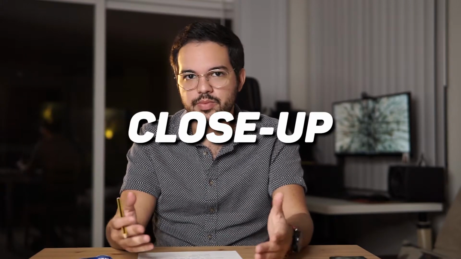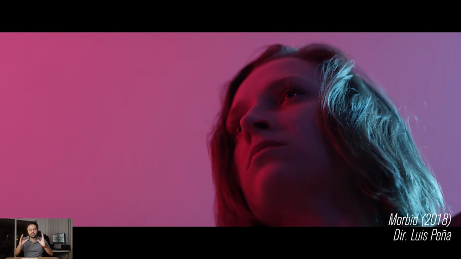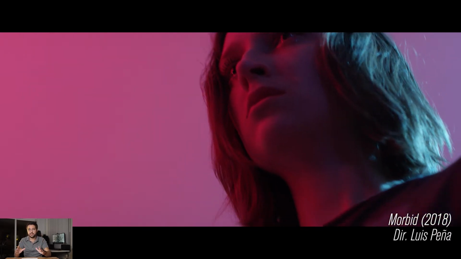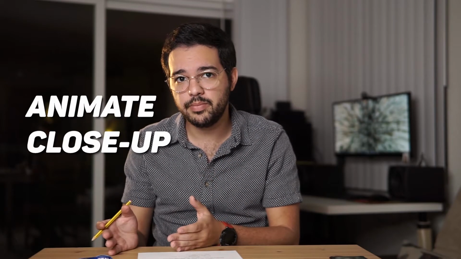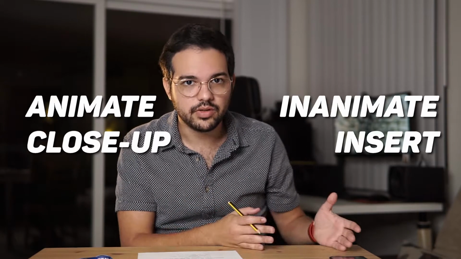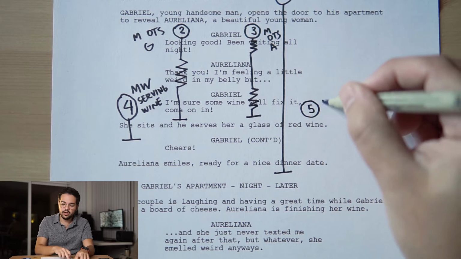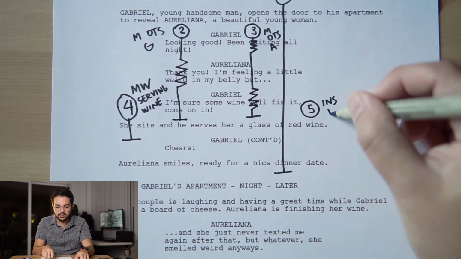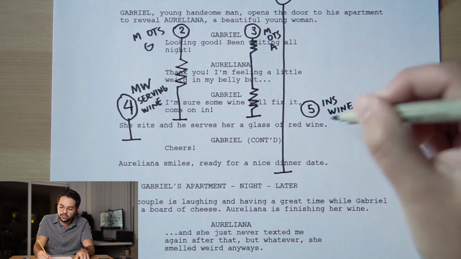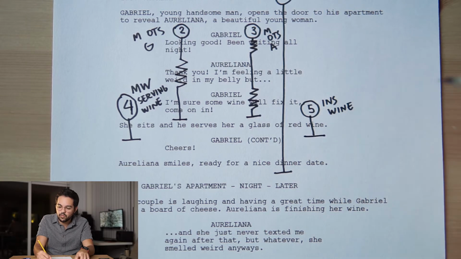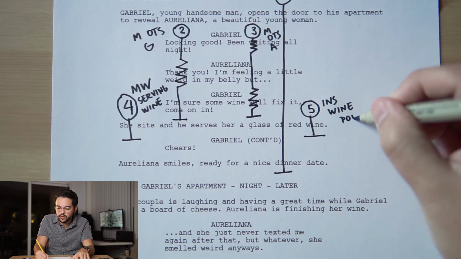What is a close-up shot? A close-up shot is basically a very tight shot of a person or an object. If it's a person, it's called a close-up. If it's an object, it's called an insert. So instead of a close-up, what we can do is an insert here of the red wine. He serves her a glass of red wine. Let's write number 5 here. And do it again, up until that little line ends, and we'll do insert, INS, wine, pour.